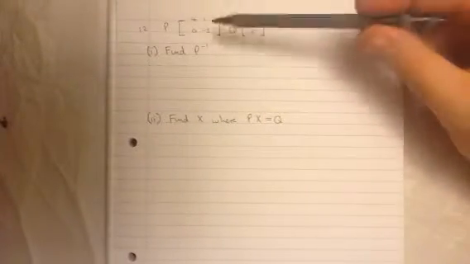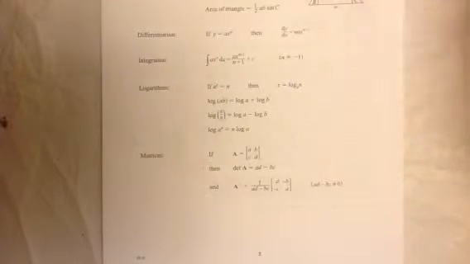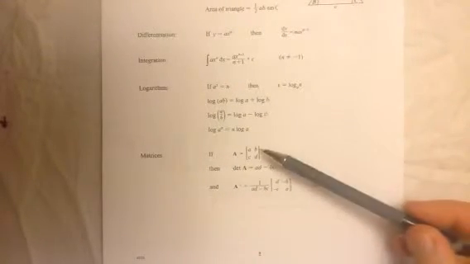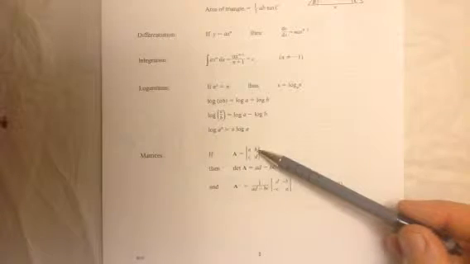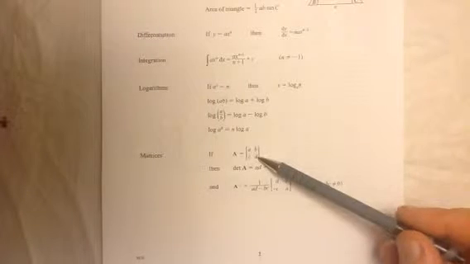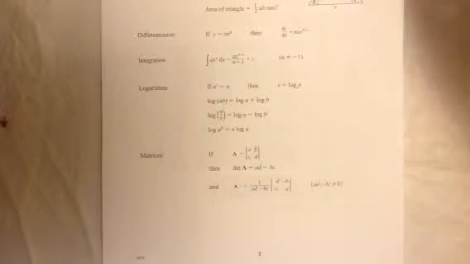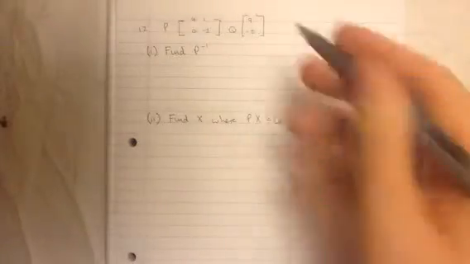Okay, so in the first question we've been asked to find the inverse of P. That's what P to the minus 1 means. Now, if we look at our formula sheet, we can see that the first thing you need to do is work out the determinant of A, which is the product of the lead diagonal, take away the product of the other diagonal. So here we're going to work out the determinant of P.